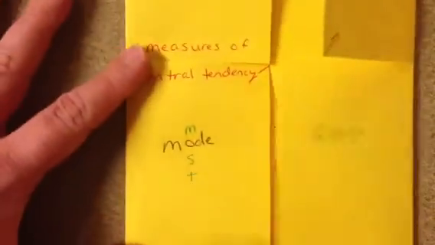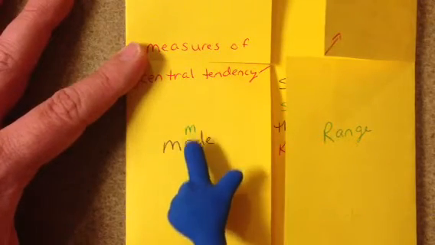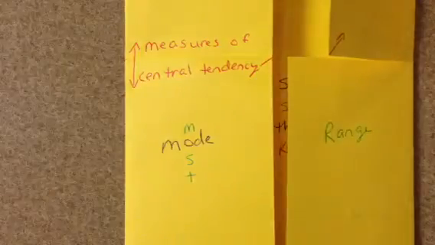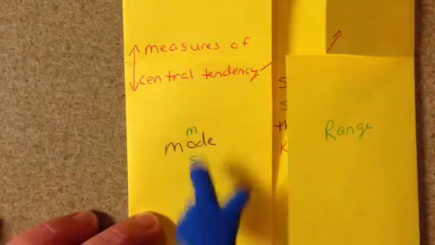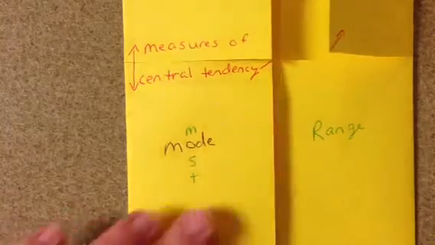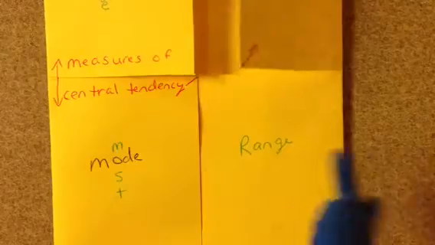Then on the bottom part of the foldable, I've got mode and then most. So mode and most both have an O in them, and that helps me remember the mode is the most often occurring number. And then I have the range.